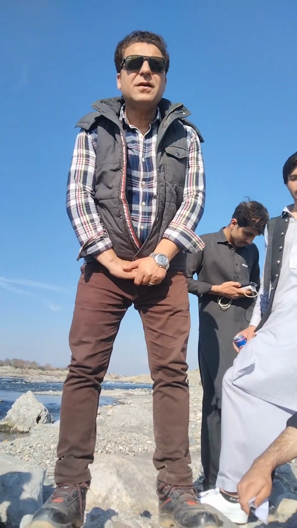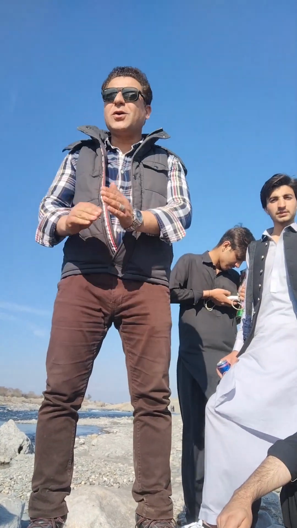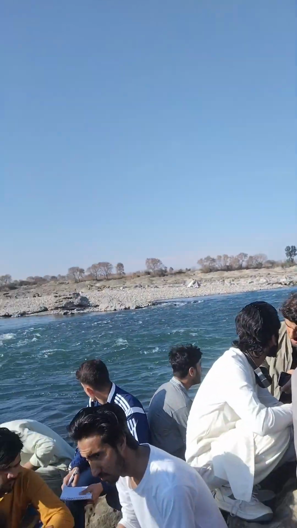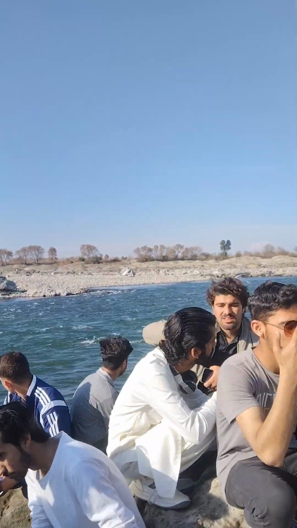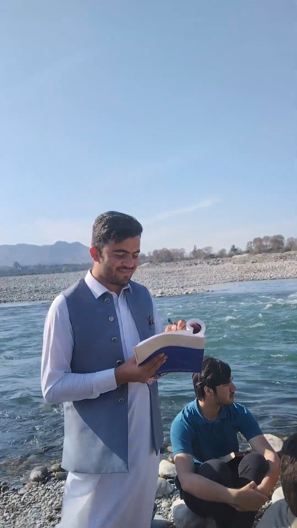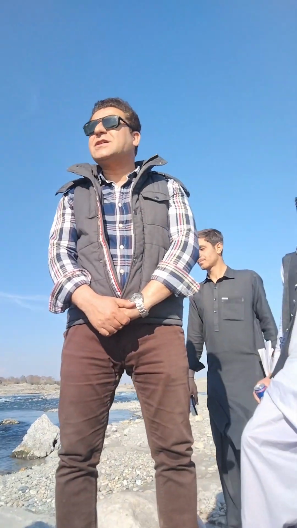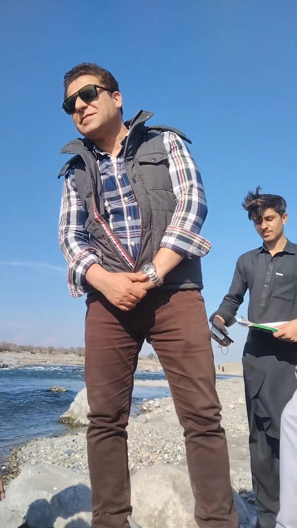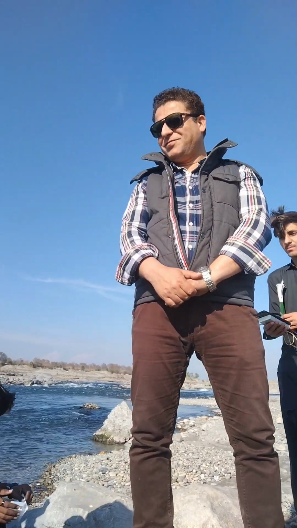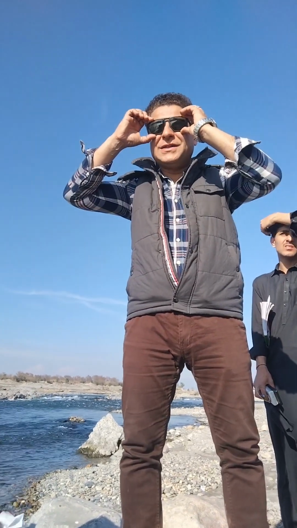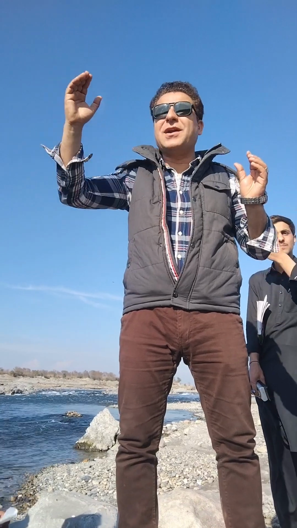I have brought you people close to the Indus River. You see one of the beautiful rivers in Pakistan. Very clean water, very fresh, cold water. And this water is less in suspended load, although the bed load is much more abundant as compared to the Kabul River.